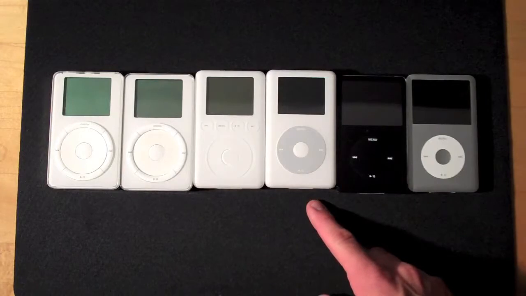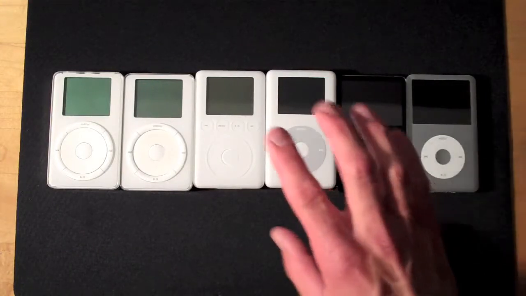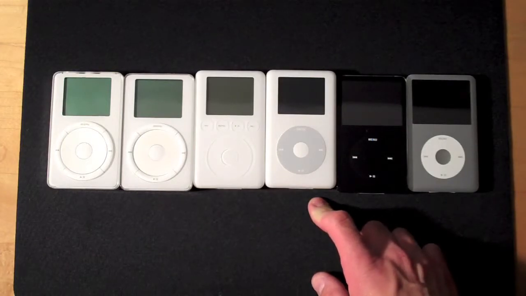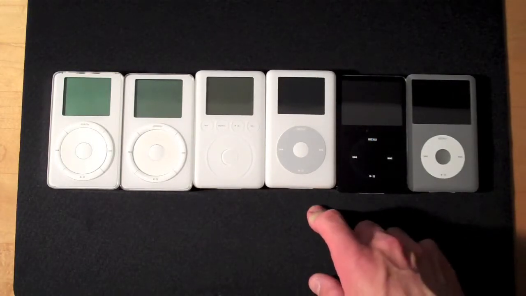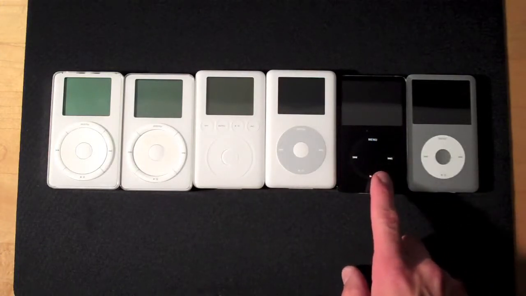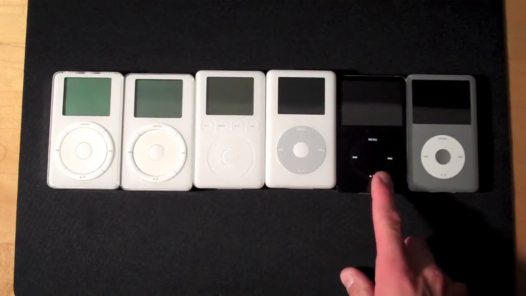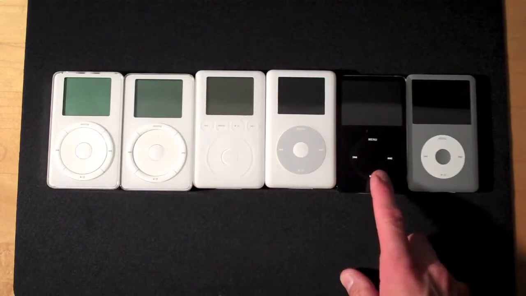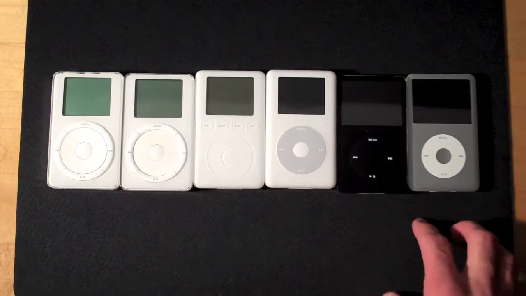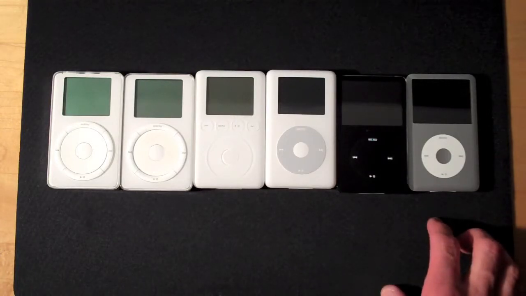One came out in July 2004 and was just the monochrome screen, and in October 2004 the iPod Photo came out, which had a color screen, and that's what this model happens to be. The fifth generation iPod Classic came out in October 2005. The sixth generation iPod was the first to be called Classic. It came out in September 2007.